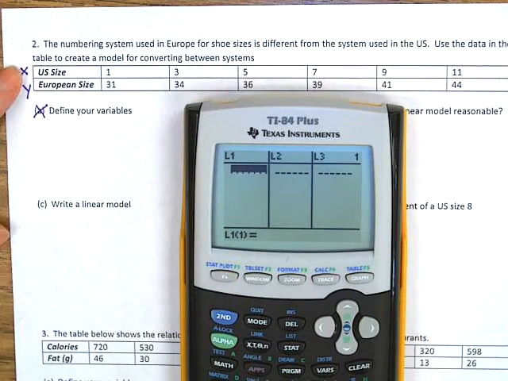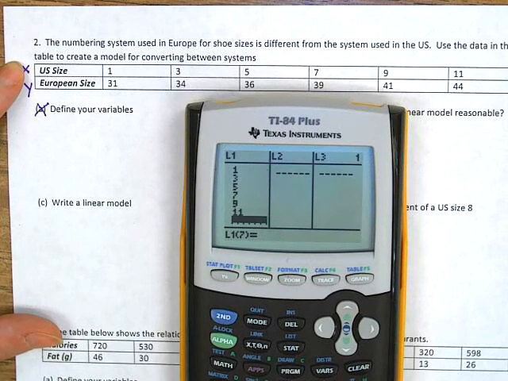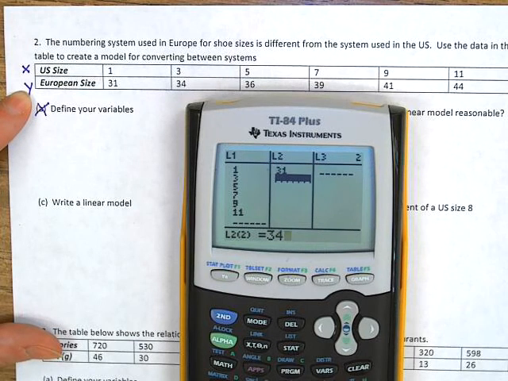So list 1 is all the US sizes, the X's. So 1, 3, 5, 7, 9, 11. And then list 2 is the Y's, which is the European size. 31, 34, 36, 39, 41, and 44.